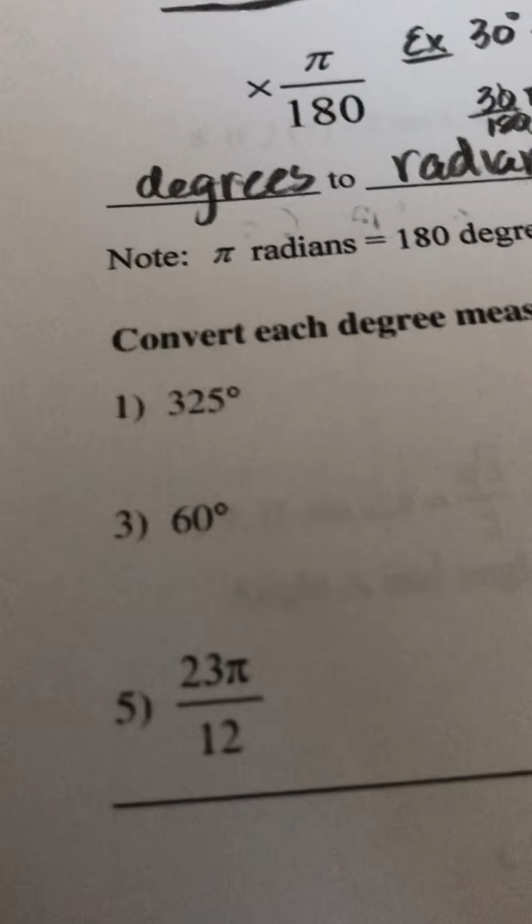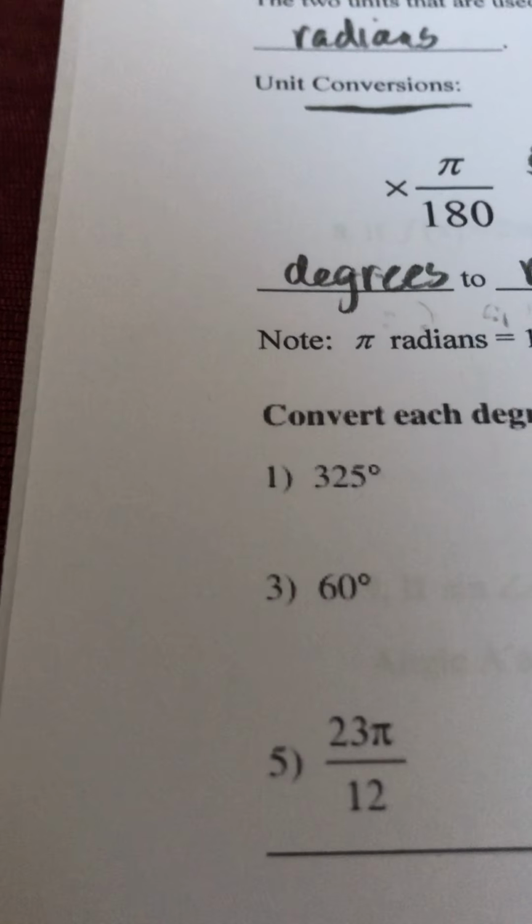So for a little practice, I'll leave it to you guys to do this section on page 5.